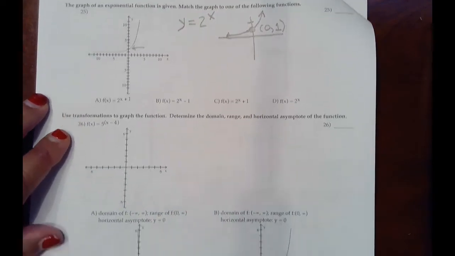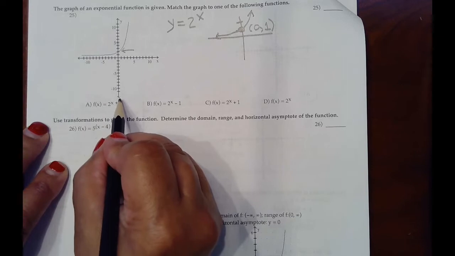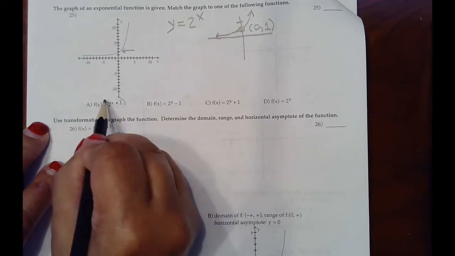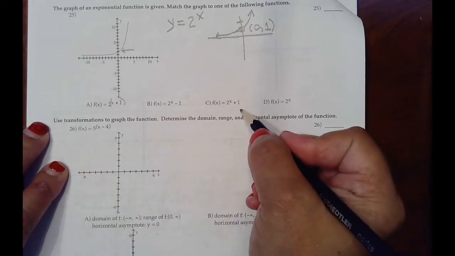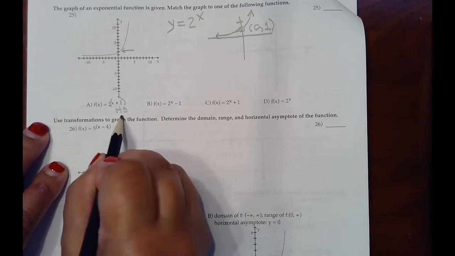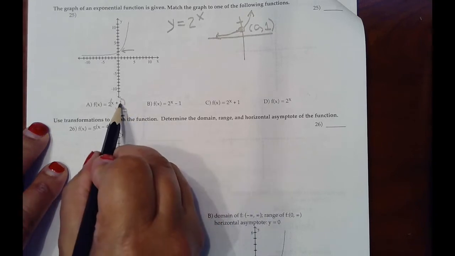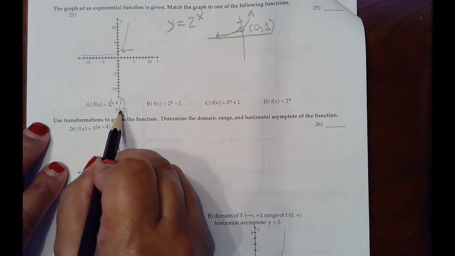Now you've got to be careful when you're looking at these functions, because this might be deceiving. This 1 is part of the exponent. That's why it's a little higher in the air than this one is. That would be a horizontal shift of -1, because anytime you have a number mingled with the x expression, that's a horizontal shift.